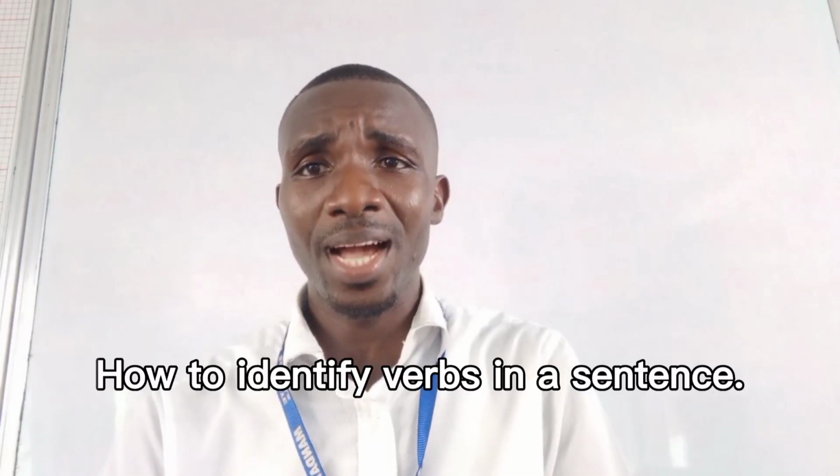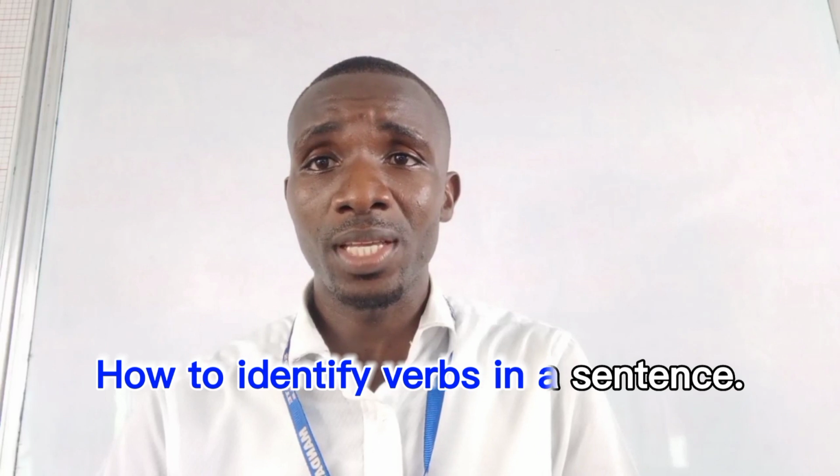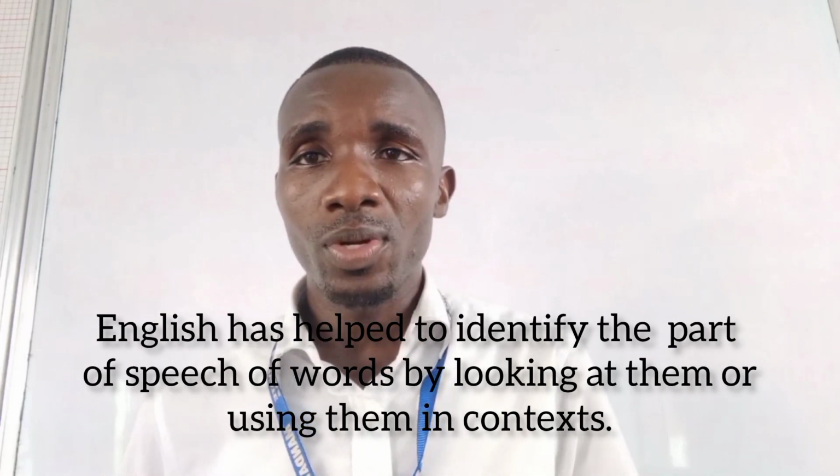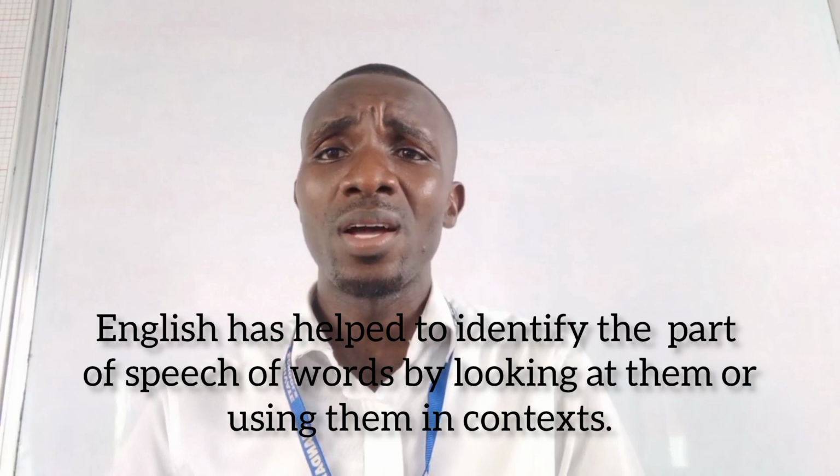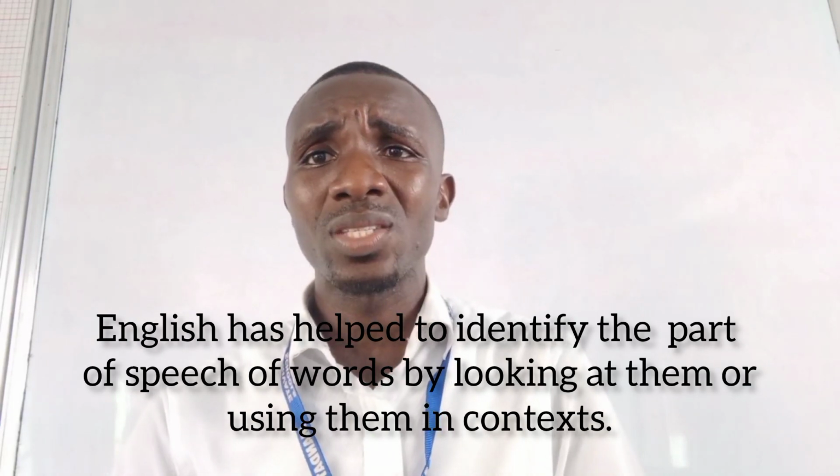Today, we'll be looking at how to identify verbs in a sentence. There are various ways we can identify verbs in a sentence. Identification of verbs simply refers to being able to say that this is a verb by mainly looking at it. Yes, I say mainly looking at it. English has enabled us to look at words and state their part of speech, or to state what category or class they belong to. That's what we'll be looking at today.